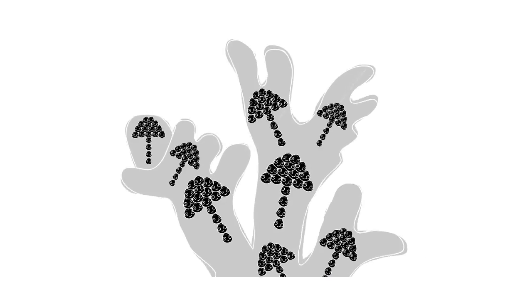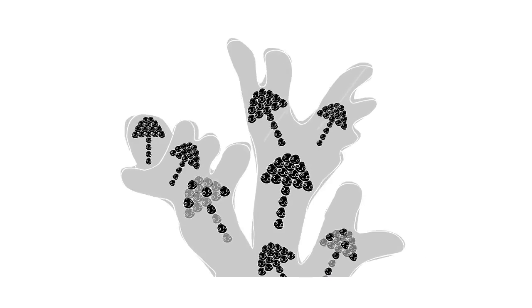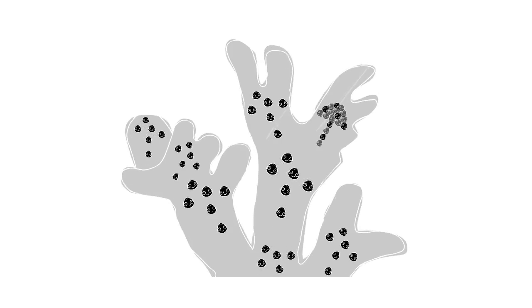But we must bear in mind that excessive densities of zooxanthellae will cause harm, so corals will only be able to display their natural colors at lower densities of zooxanthellae. However, there is more to this story.